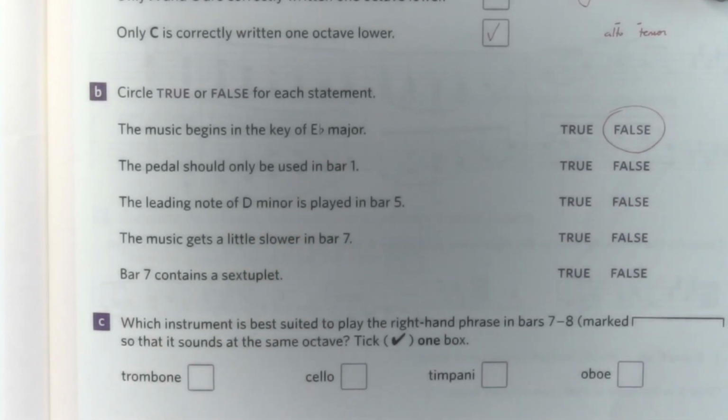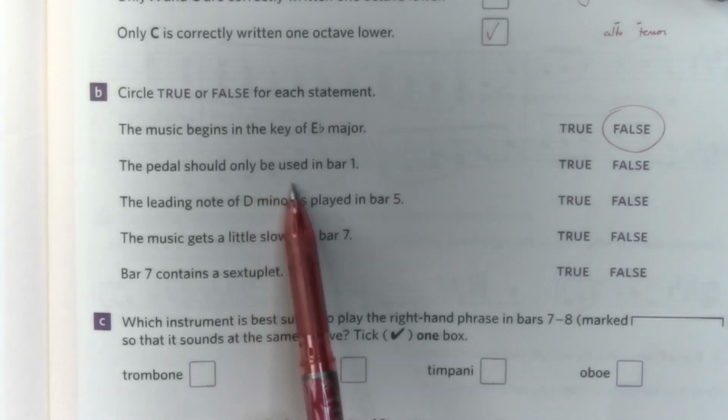So this is incorrect. The pedal should only be used in bar 1.